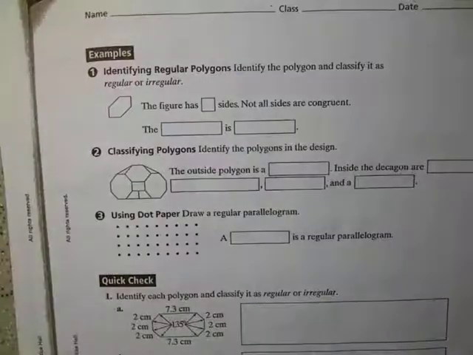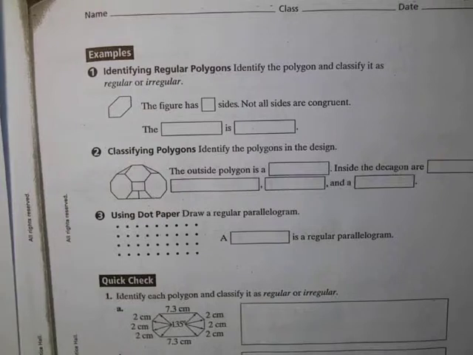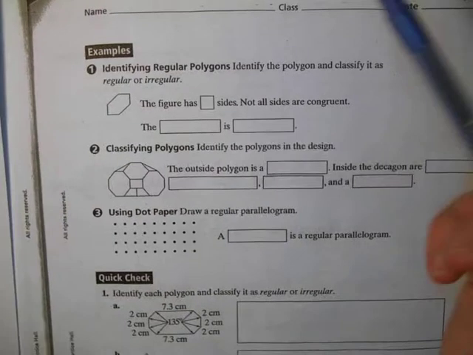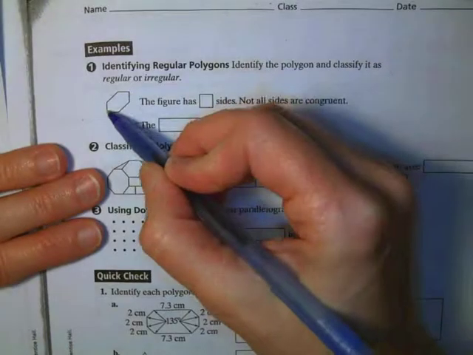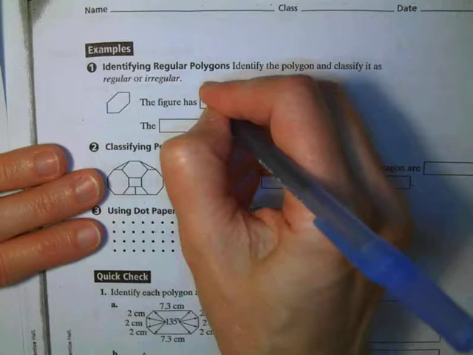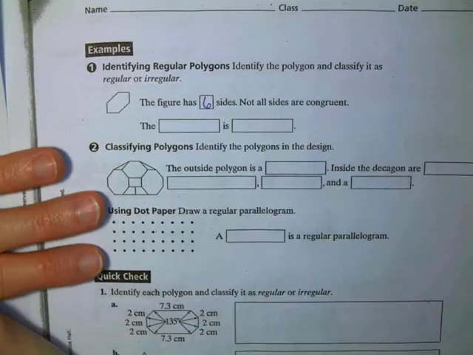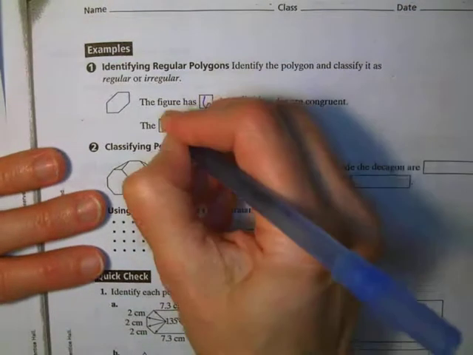Let's see now what kind of examples we have going on here. Okay. So identifying regular polygons. We want to identify the polygon and classify it as irregular or regular. So when I look at this figure, it has 1, 2, 3, 4, 5, 6 sides. Clearly, not all sides are congruent.